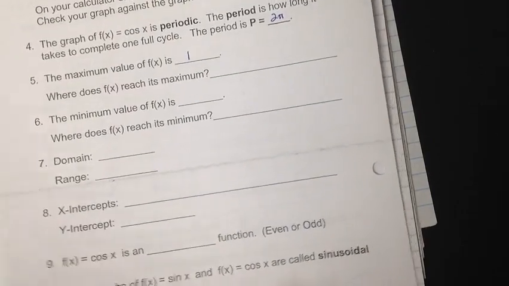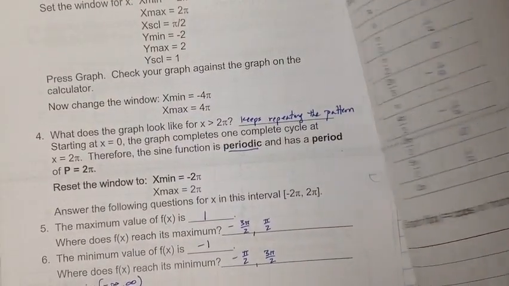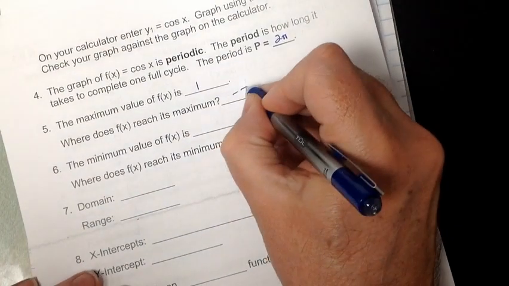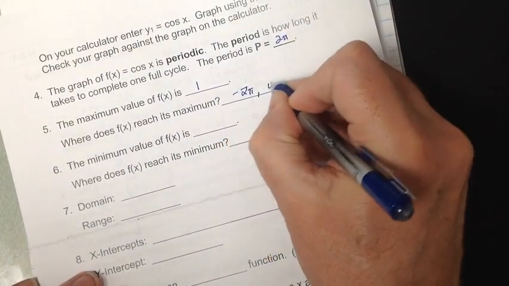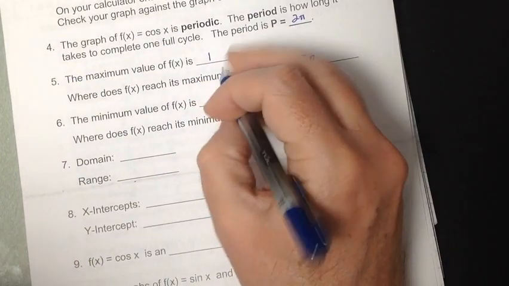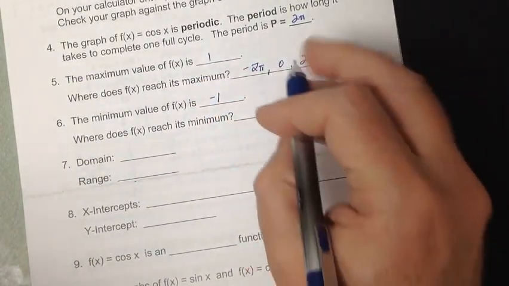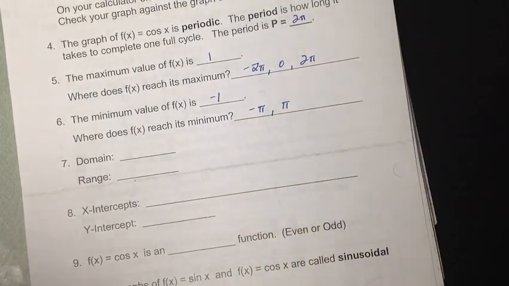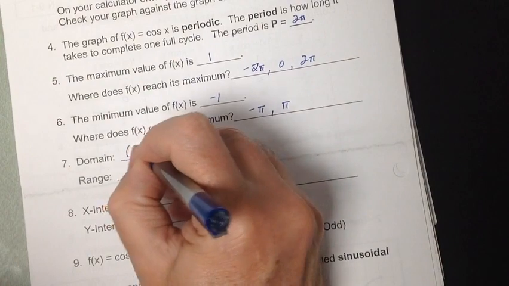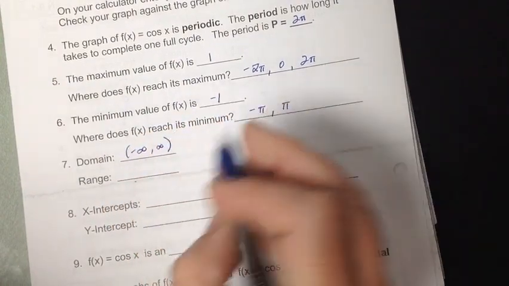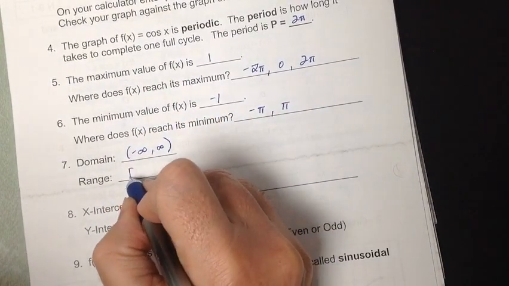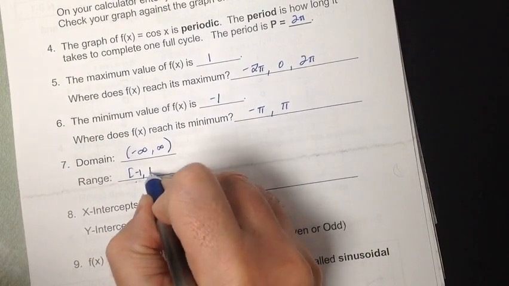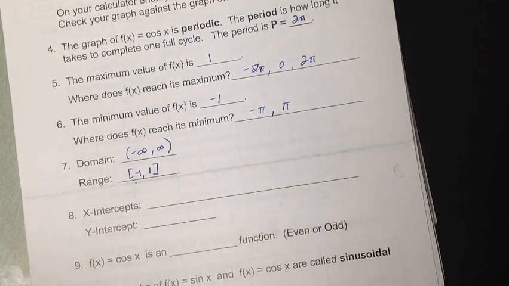Maximum value is 1. Where does it reach its maximum? Well, at negative 2 pi, at 0, and at 2 pi it reaches its maximum. Minimum is at negative 1. Where does it reach that? That's going to be at negative pi and positive pi. Domain is all real numbers. The range is going to be from negative 1 to positive 1, inclusive.